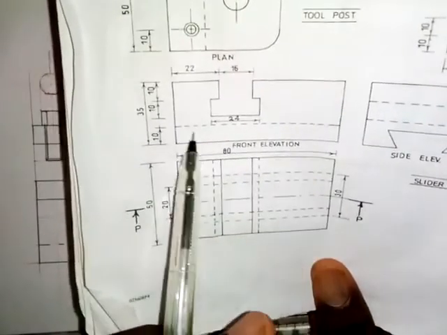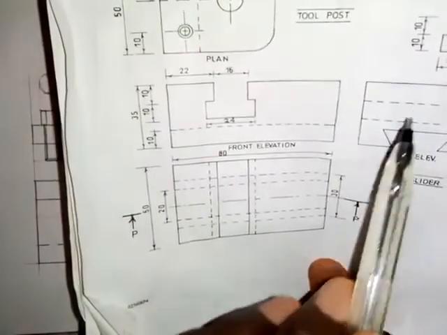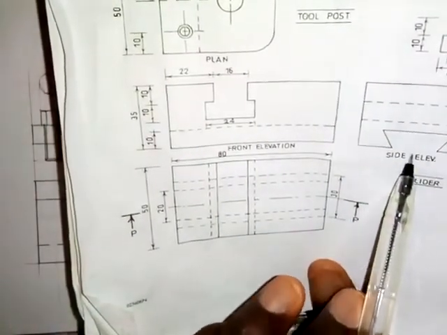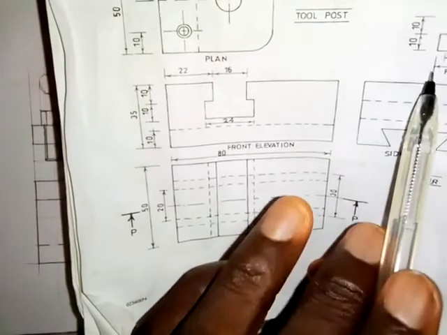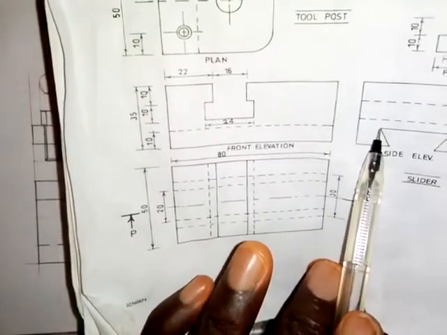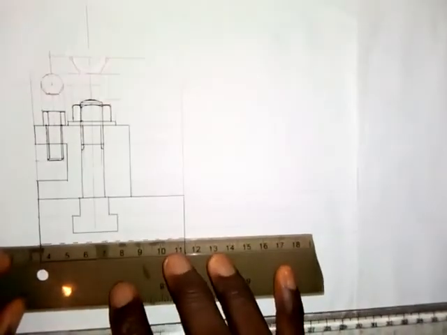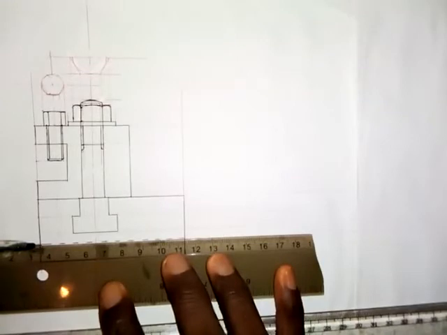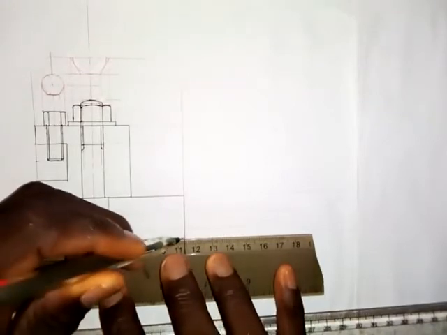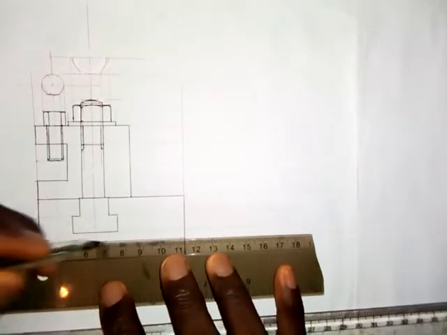That's what we have here. By the time we cut the object, this will be cut like this. So we are going to see this line. It will be a thick line. We are going to make this line thick. It will not be a hidden line again. It will be a thick line, and we see it.